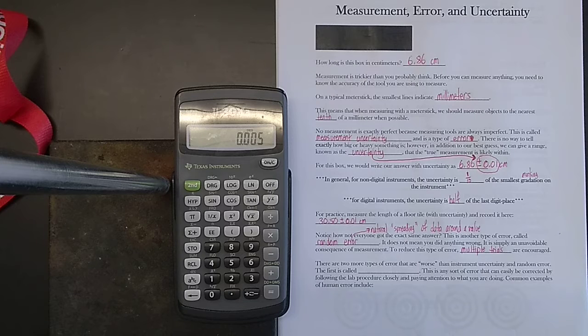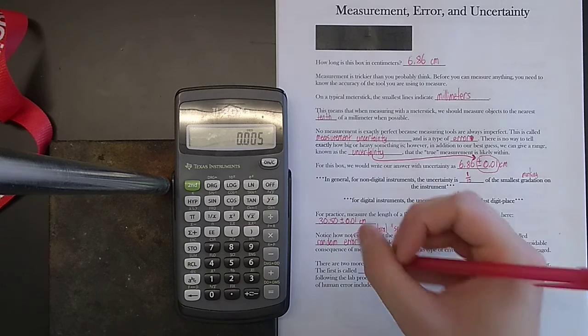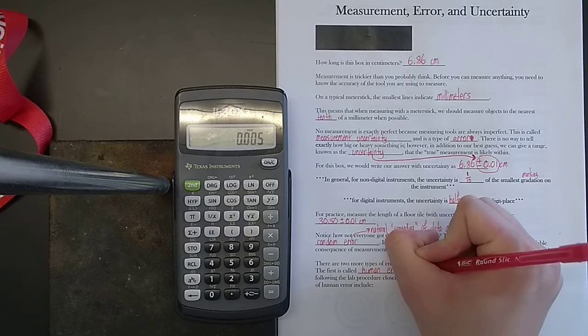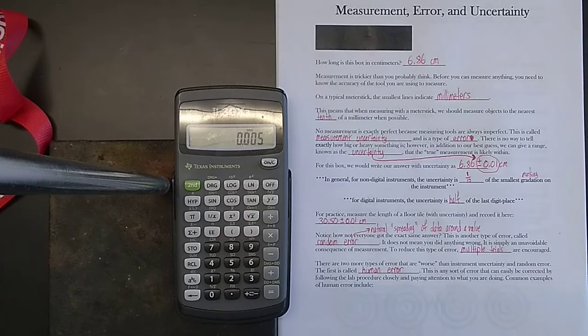On the other hand, there are two other types of errors that are much worse than measurement or instrument uncertainty and random error. The first one is the worst of all, and it is called human error. You might have heard of human error before. You might have even used it as an excuse in some lab activities. Human error is any sort of error that is easily corrected by using common sense, following the lab procedure, and paying very close attention to what you're doing.